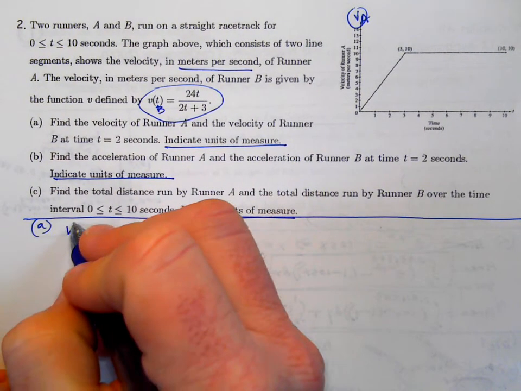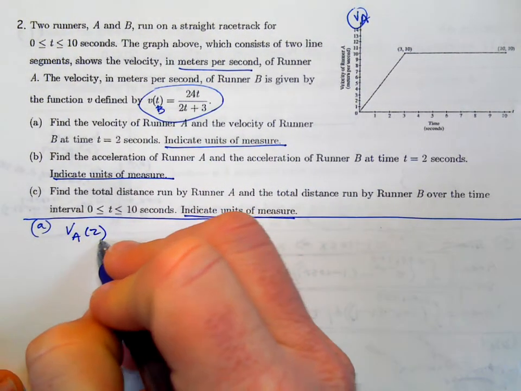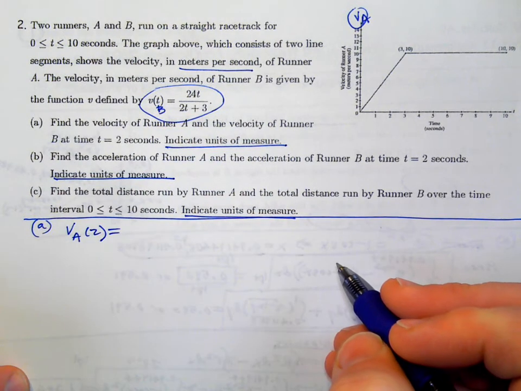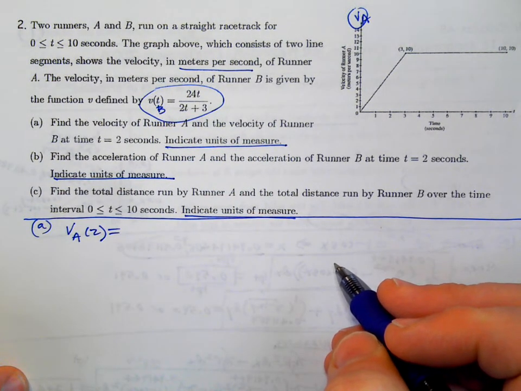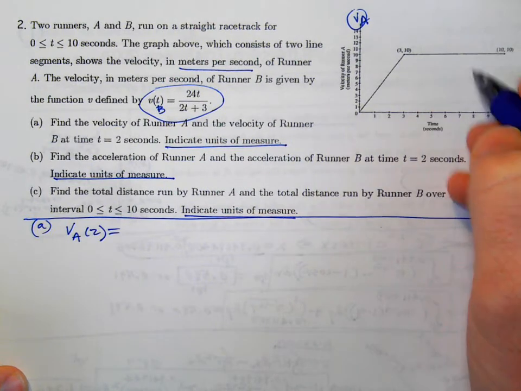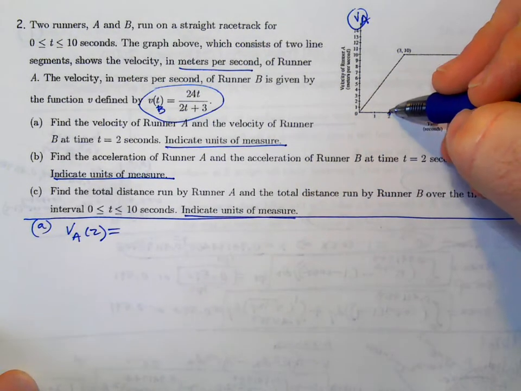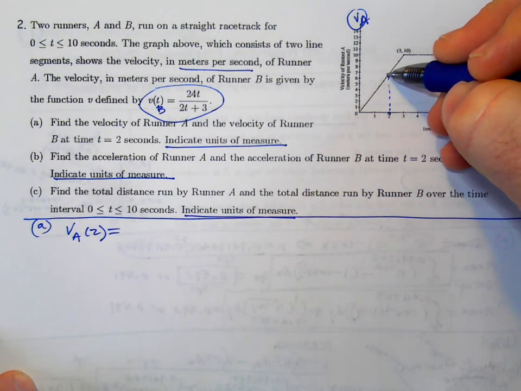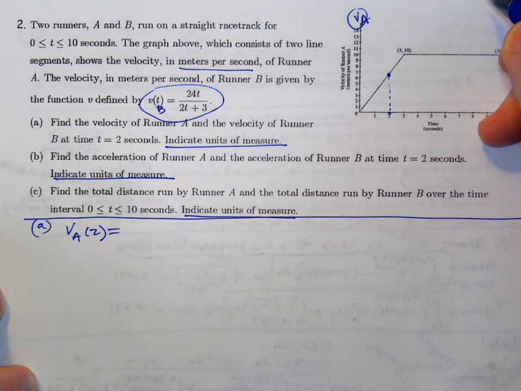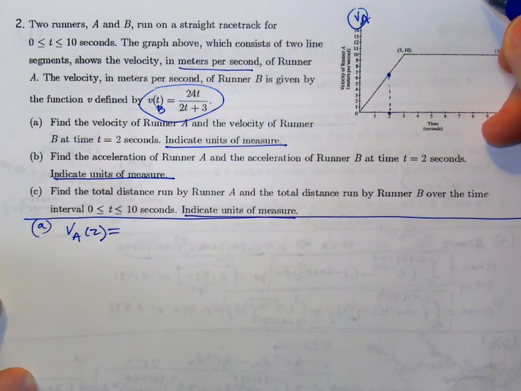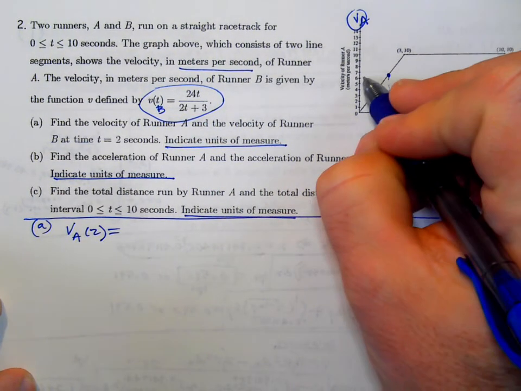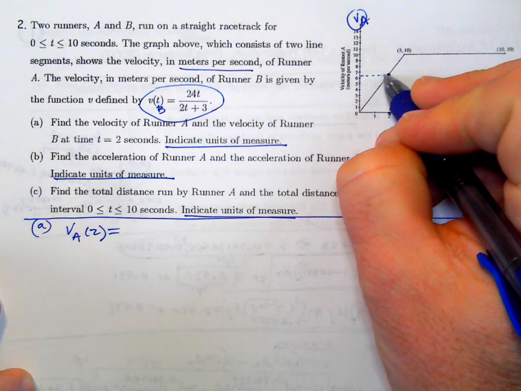So the velocity of runner A at 2 seconds is going to be whatever value this is right here. Now, it's kind of hard to tell from the graph, and you shouldn't be like, oh, that looks like it's 6.5 or whatever.